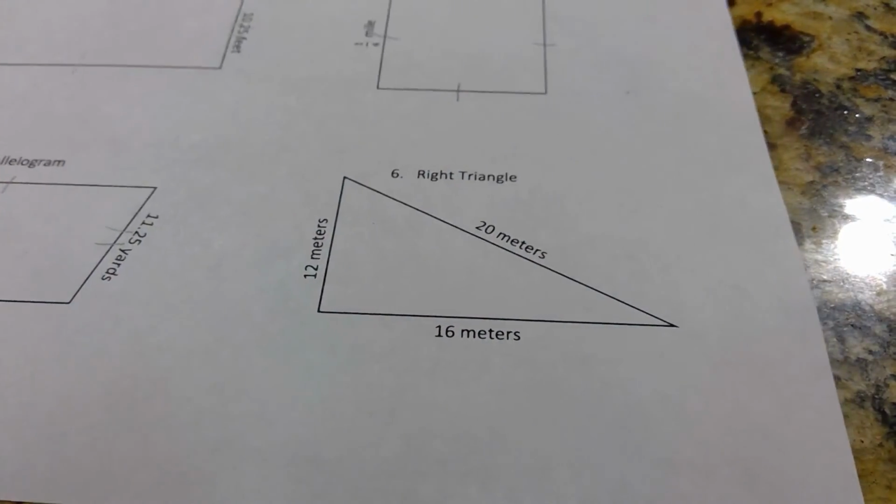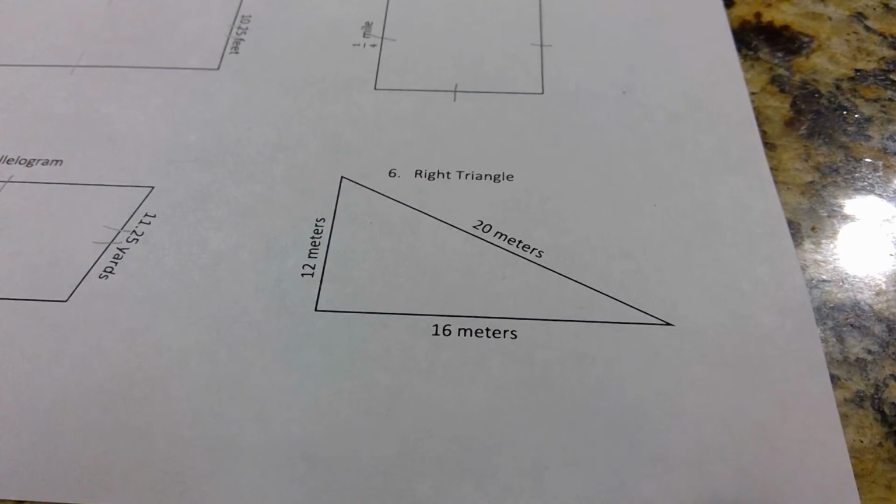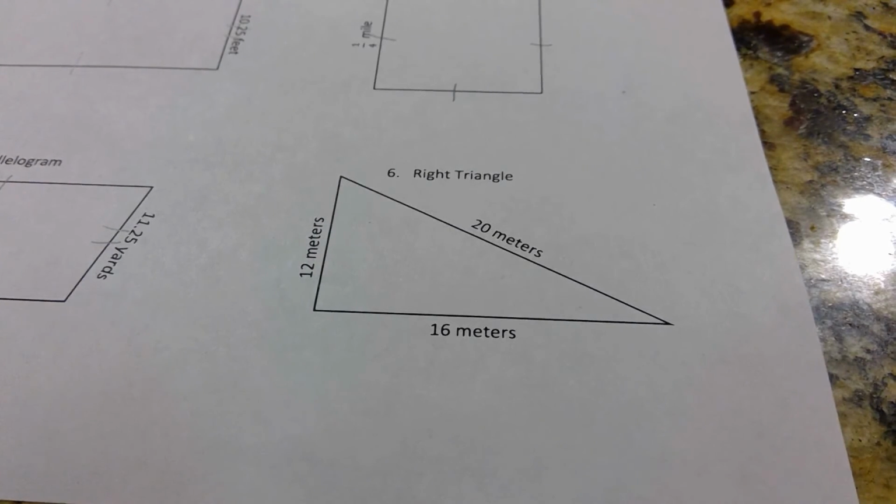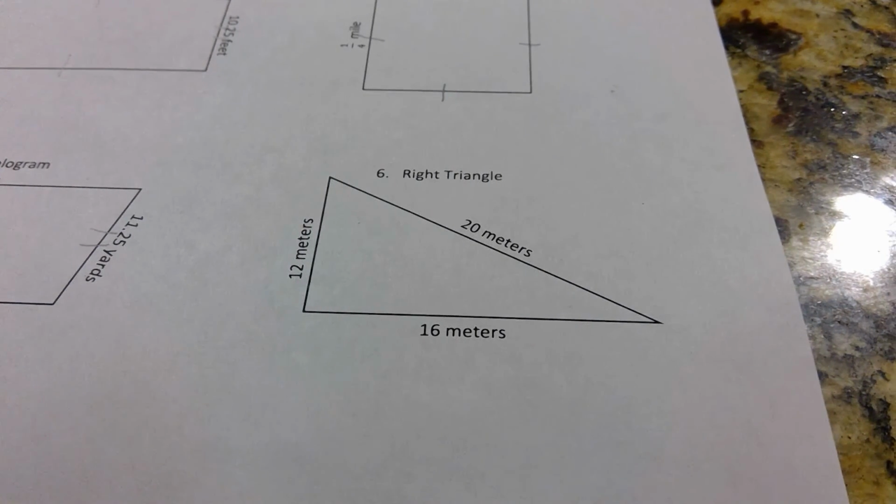Last one, a triangle. I'm just going to add up my 3 sides, and then I'm going to get my perimeter. So perimeter, pretty easy, and that is part 1 of what we talked about today.